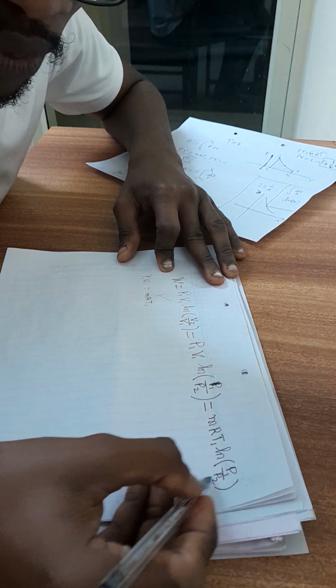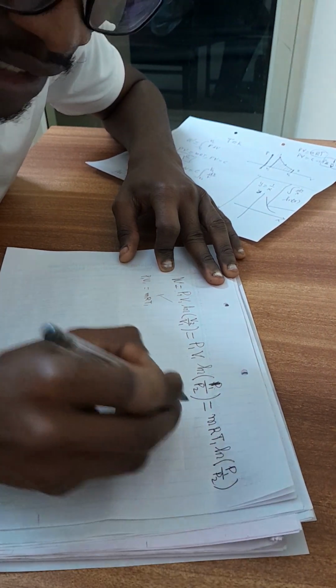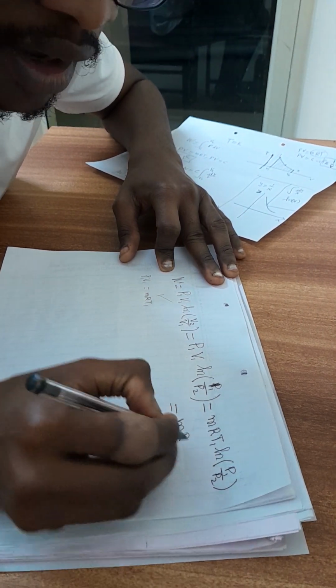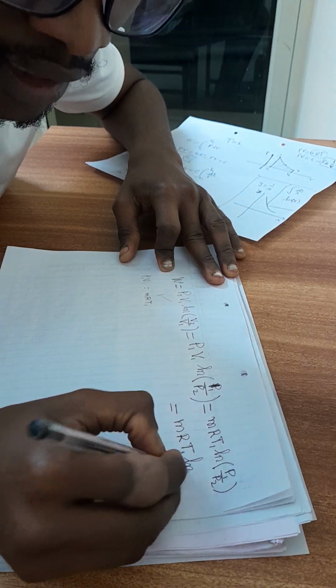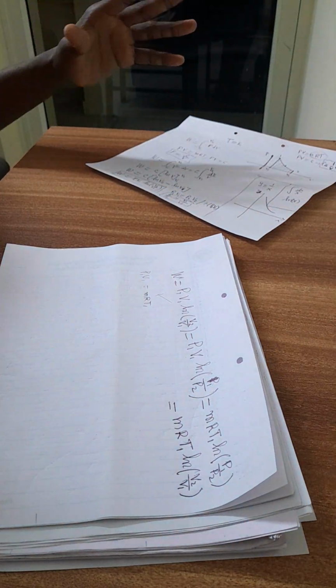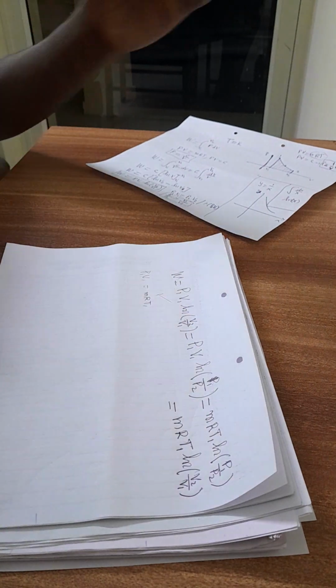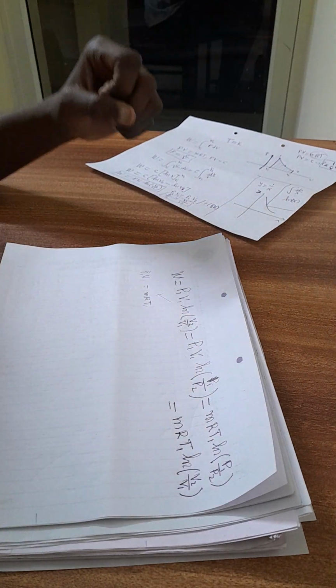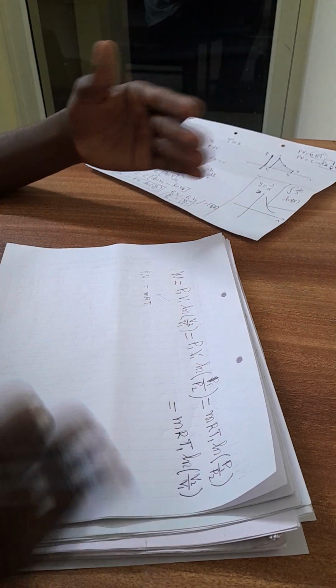And if you do not want to write P1 upon P2, it will be nRT1 ln of V2 upon V1. But the point is, why too many formulas? These formulas you will use according to the data that they will give to you. It's not just, okay, I can calculate.